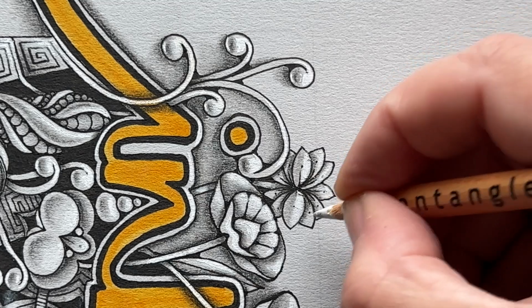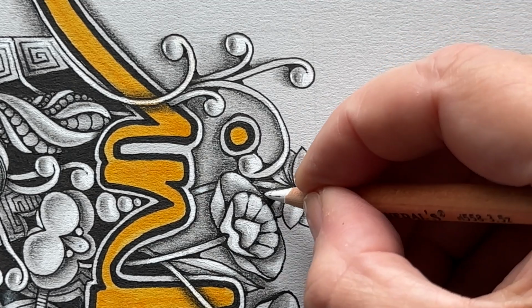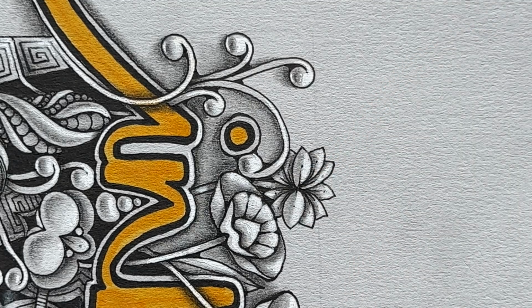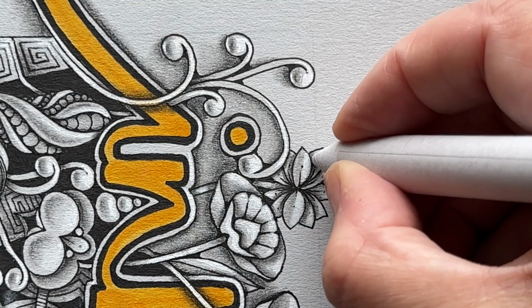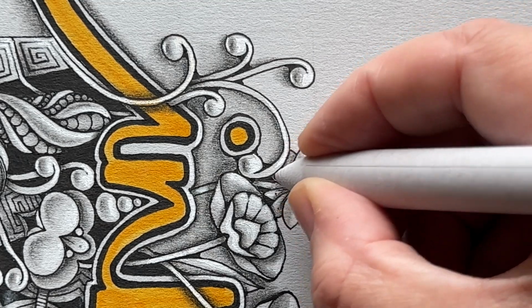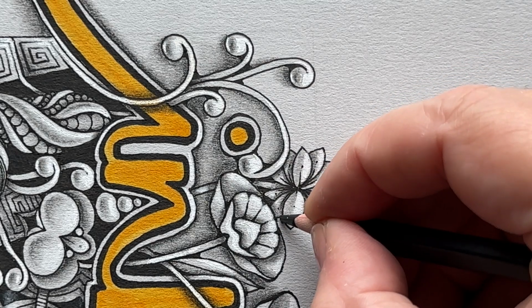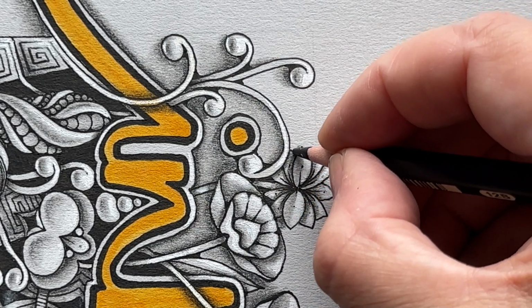I press the white pencil quite strongly against paper so that I can leave more white trace, so that it really integrates with the fibers of the paper. Sometimes people ask me, why is my white pencil, I'm using the same, why is it not as bright as yours?